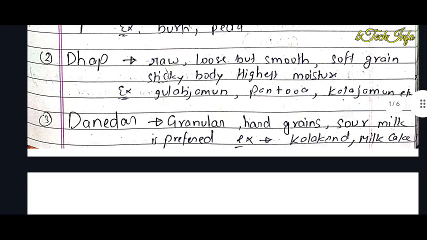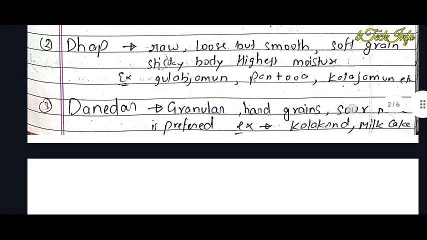Third one is Danedar, which is granular and has hard grains, and also sour milk is preferred for the preparation of Danedar Khoa. And it is used for the preparation of kalakand and milk cake.